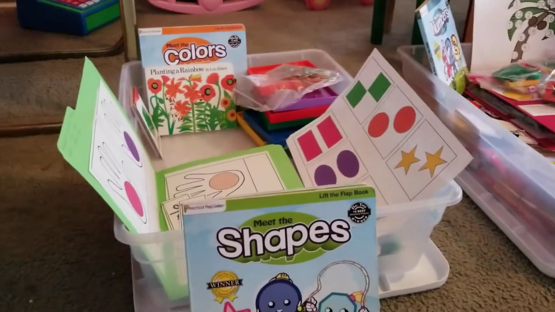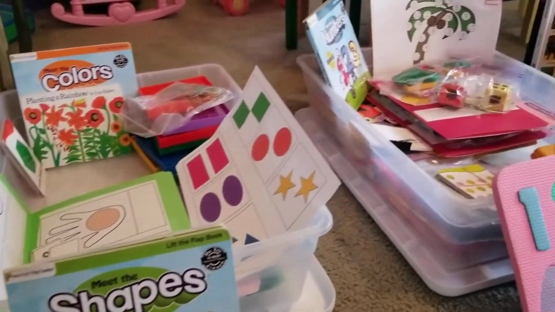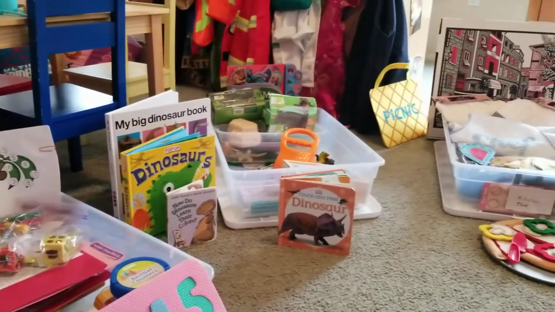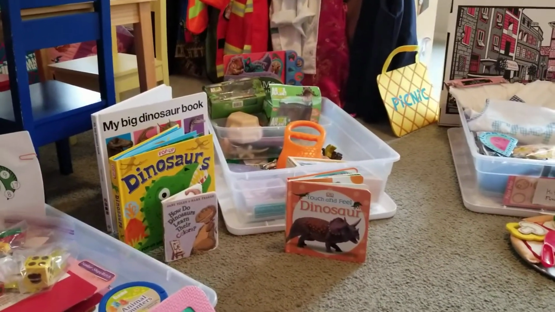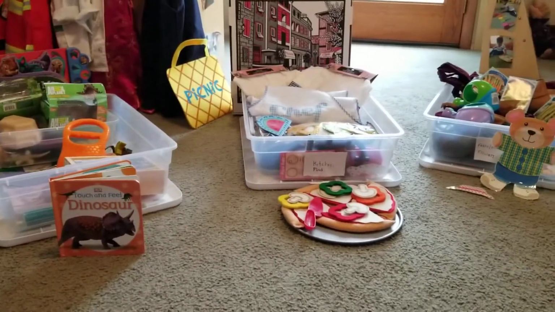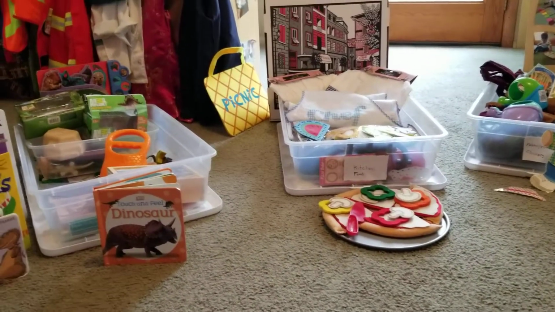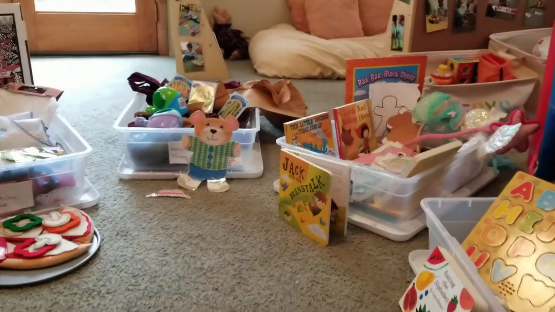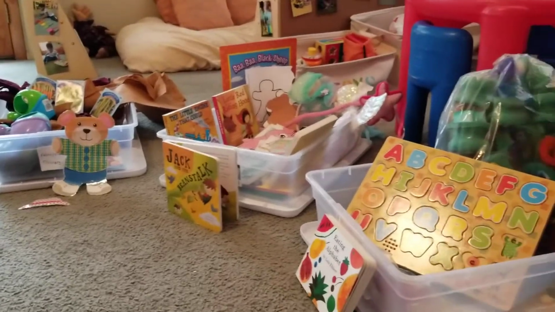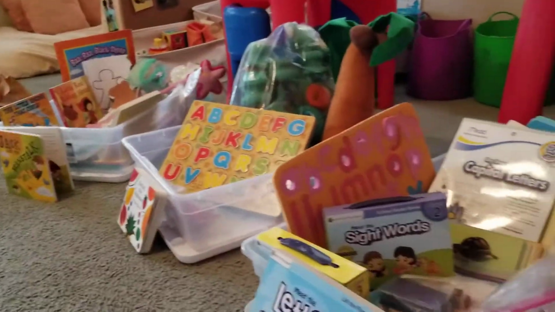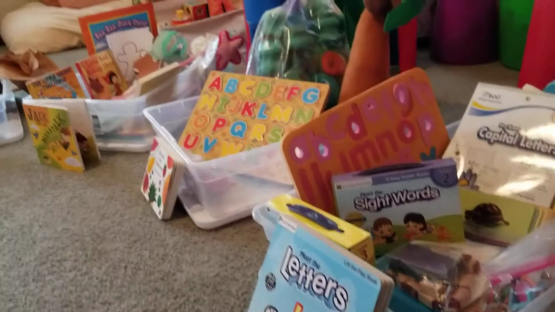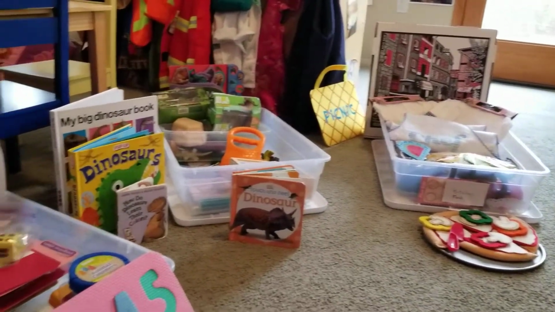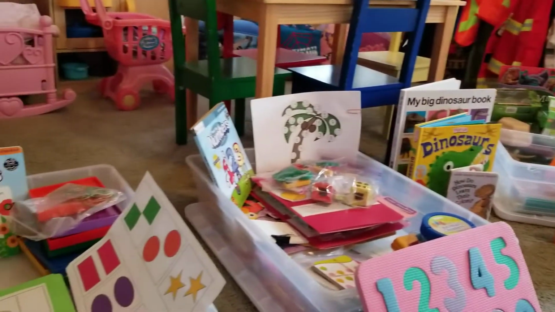And I have bins for shapes and colors, for numbers, for dinosaurs, and I also have one for kitchen and food. I have a bin even for fabric. I have one for fairy tales, and I have two bins for letters. And I have a whole host of other bins as well. I just brought out a few because it's a great way to get started in teaching children.